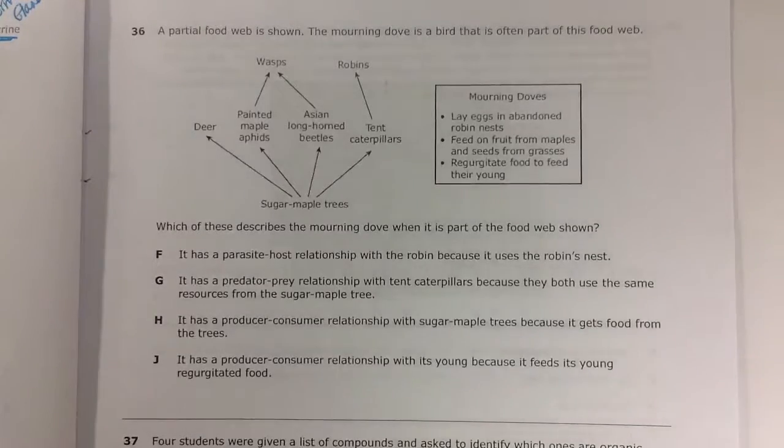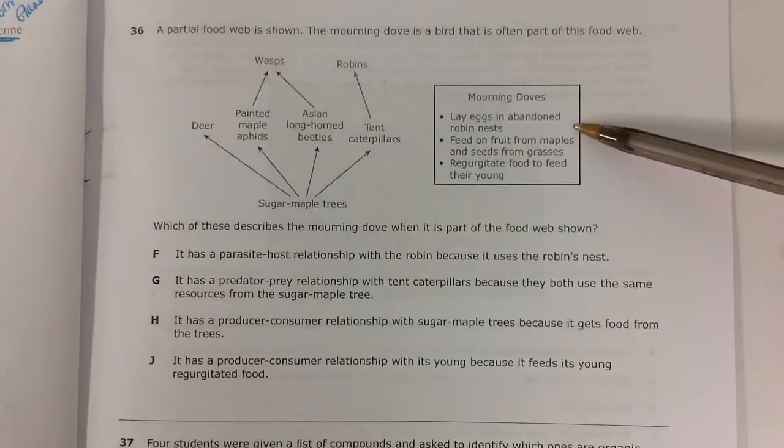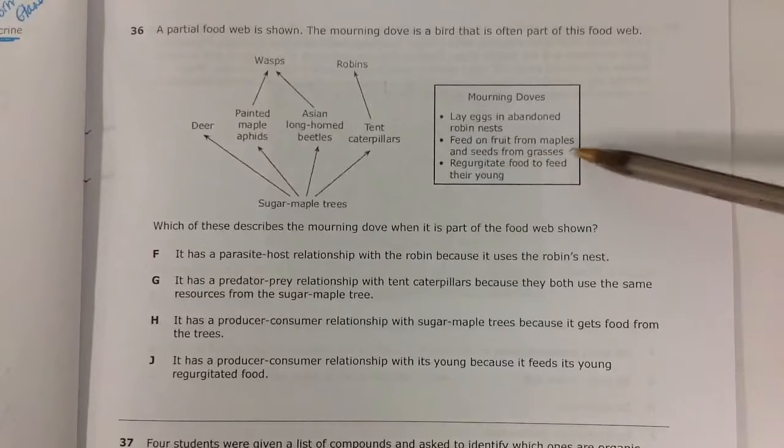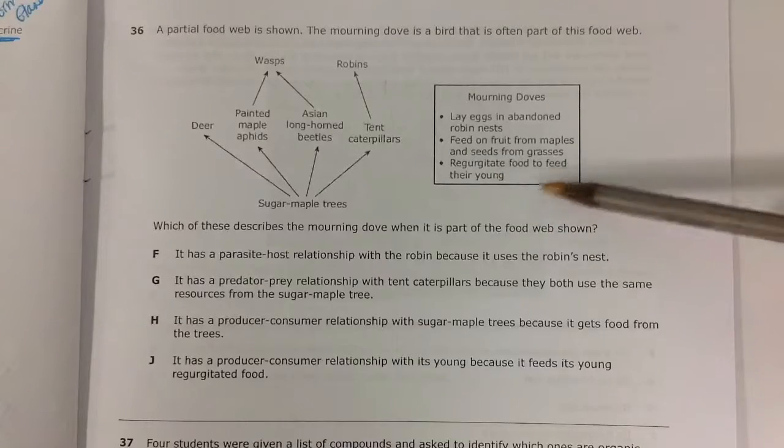Question 36. A partial web is shown. The mourning dove is a bird that is often part of this food web. Mourning doves lay eggs in abandoned robin nests. They feed on fruit from maples and seeds from grasses. They regurgitate food to feed their young.